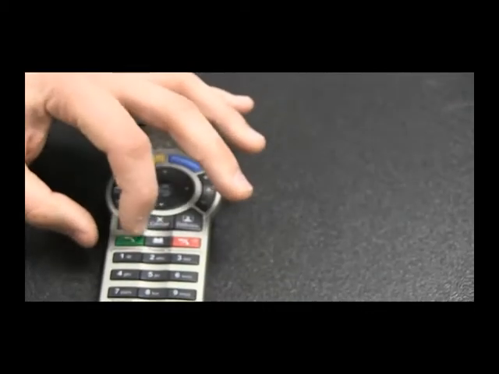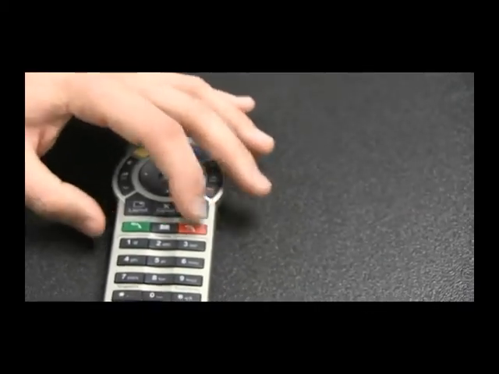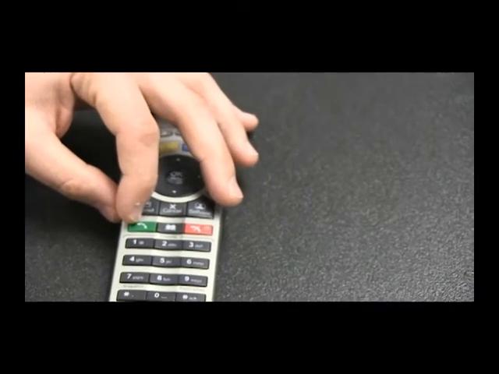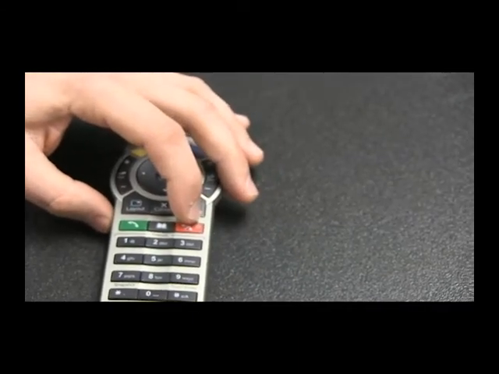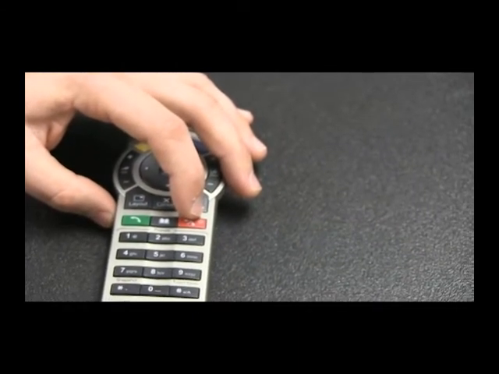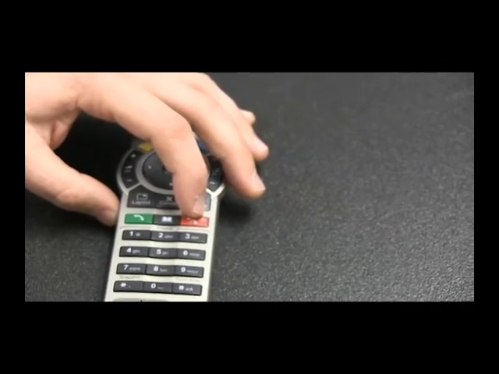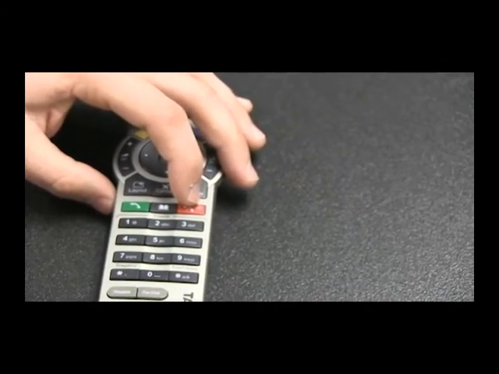We also have a green button and a red button here. The green button is to place a call. The red button is to hang up a call. ITV works kind of like a phone system. The units just dial into each other like phones.